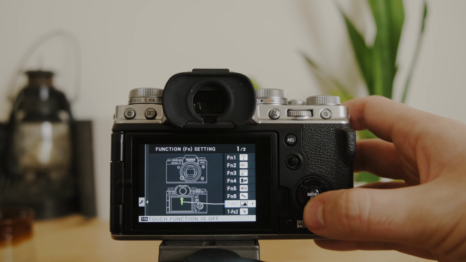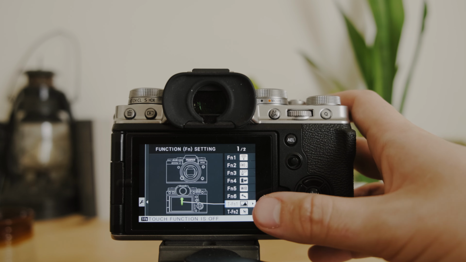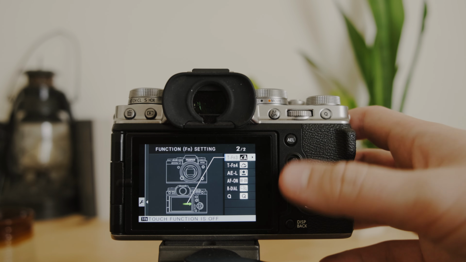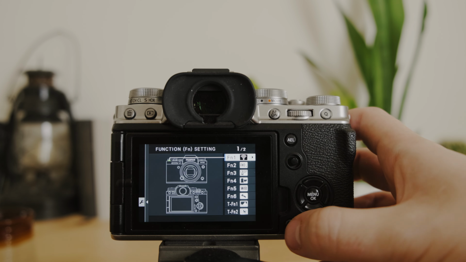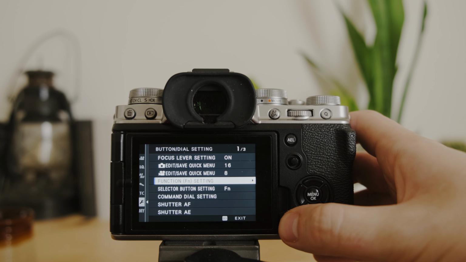And then when you keep going down, I don't have the touch functions turned on, but one of them is assigned to my histogram. And I'll show you where I set that up later, but just make sure you do the auto white balance lock if you want to.